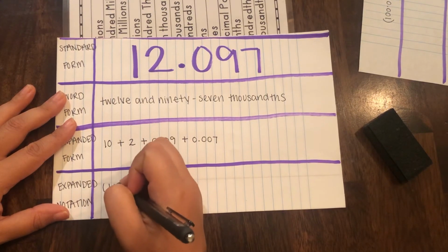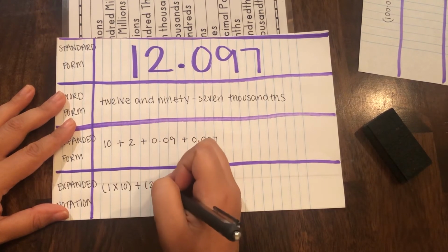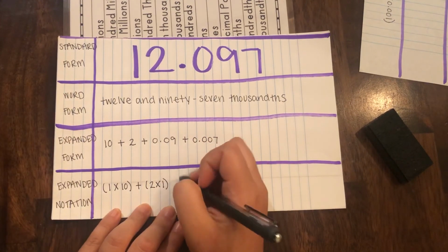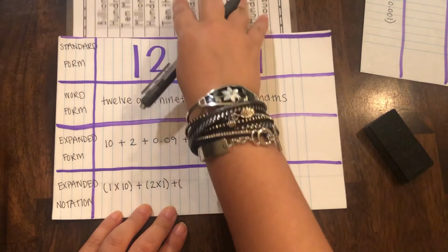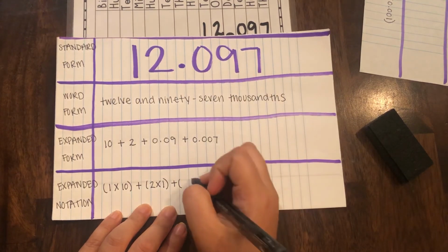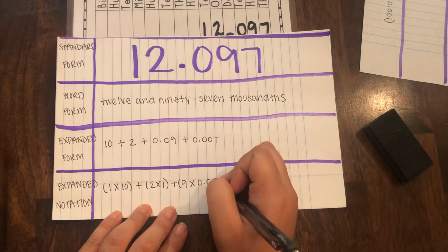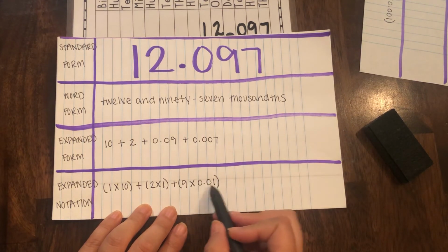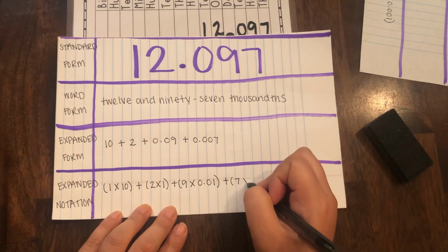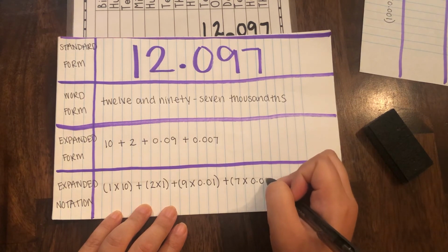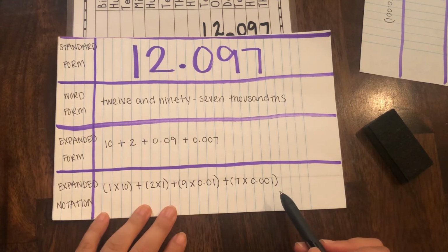So 1 times 10 is 10, plus 2 times 1 is 1, plus, we don't have anything in the tenths place, so we're going to skip to 9 times 0.01, which is 0 and 1 hundredth, plus 7 times 0.001, which is 0 and 1 thousandth.